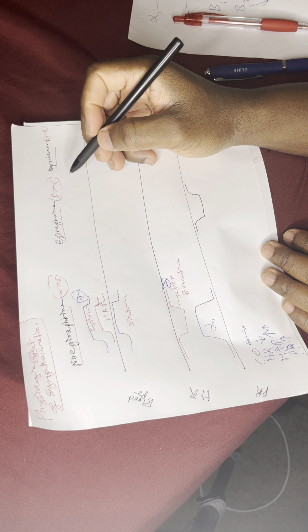As for isoproterenol, the effect on beta 1 is equal to the effect on beta 2. Now, the parameters they check when they want to test for these drugs: one of them is cardiac output, second is heart rate, another is mean arterial blood pressure, and another is pulse pressure.